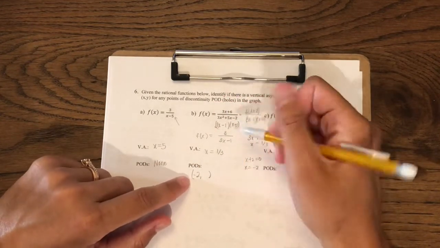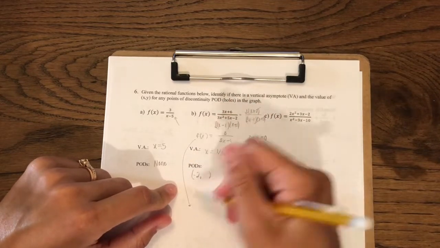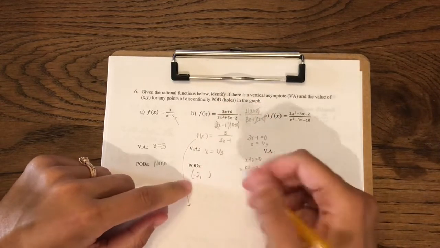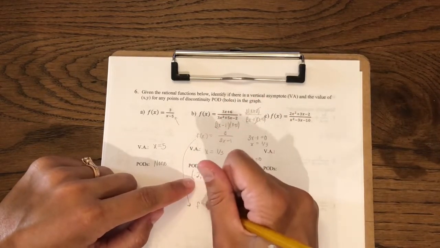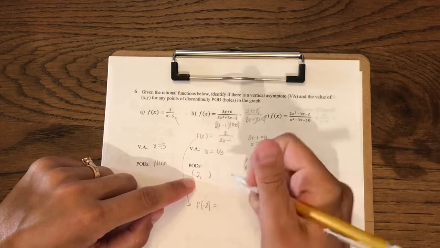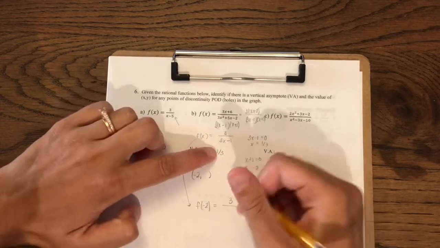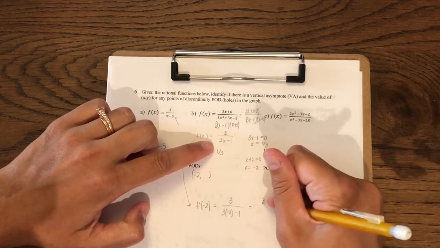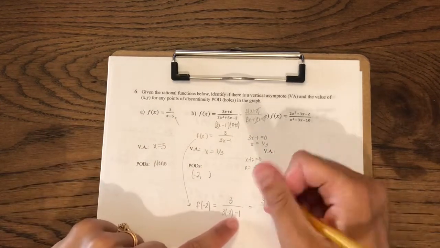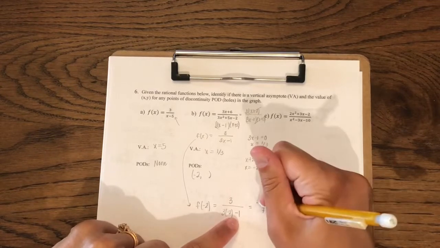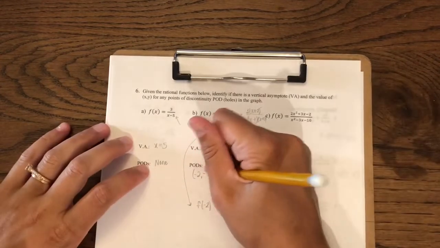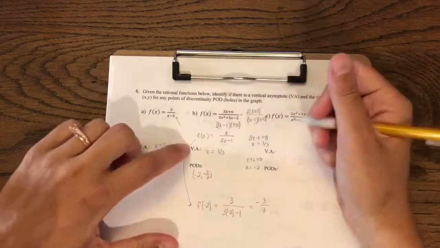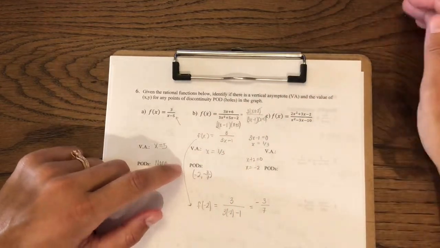For the point of discontinuity, we want to take this function that we're left with and plug in the x coordinate to find the y coordinate. So f of negative 2 equals 3 over 3 times negative 2 minus 1, which is 3 over negative 6 minus 1, which is negative 7. So that's negative 3/7. So we've got a vertical asymptote and a point of discontinuity.